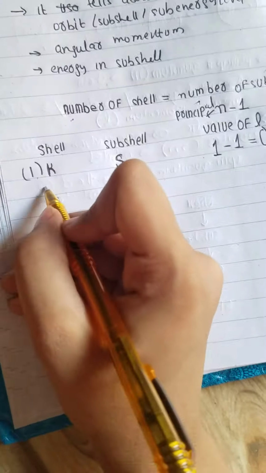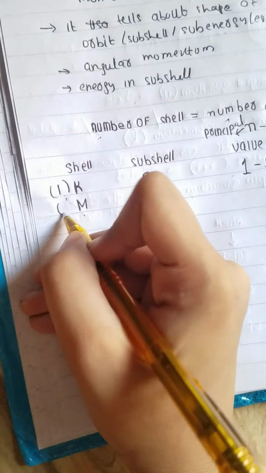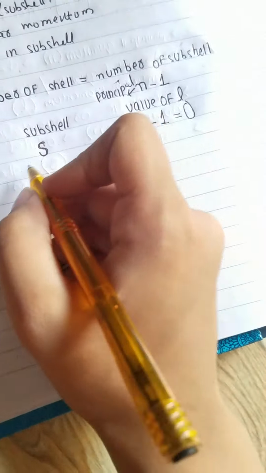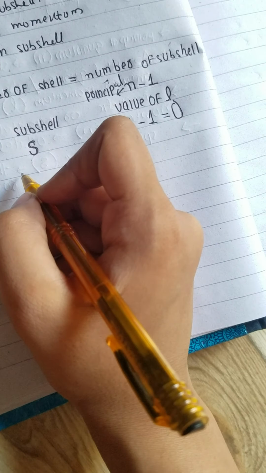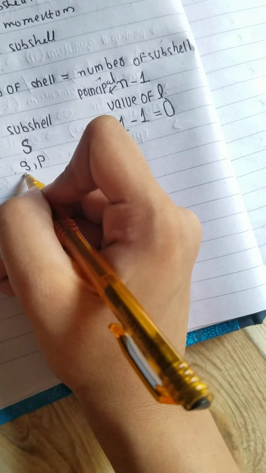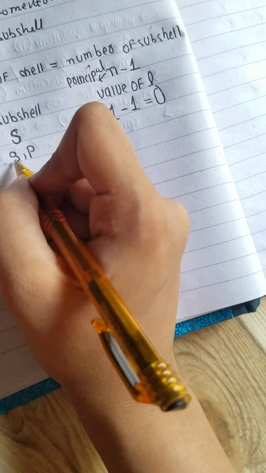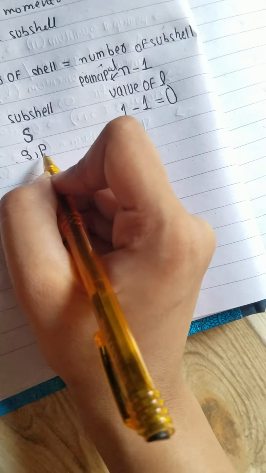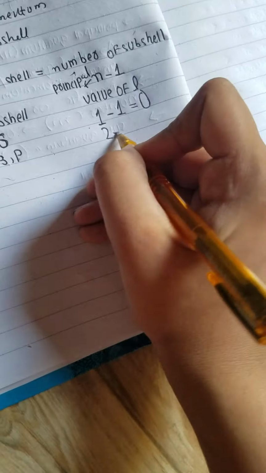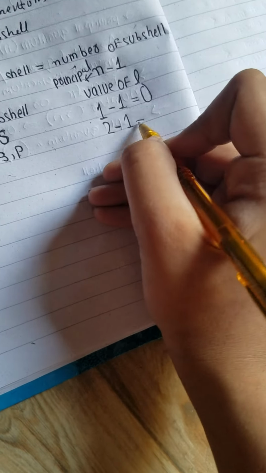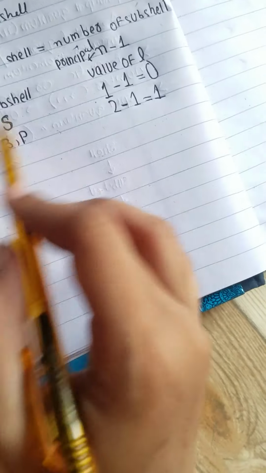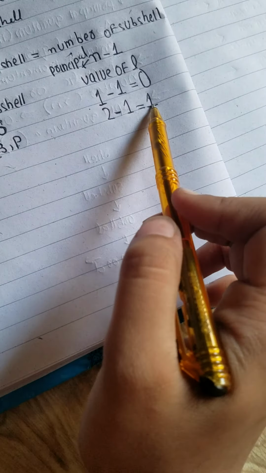Let's move to the second one, L. The second shell can have 2 subshells, S and P. We now know that the azimuthal quantum number of S is 0. Now we're going to find P. n is 2, so 2 minus 1 is 1. So the azimuthal quantum number of P is 1.